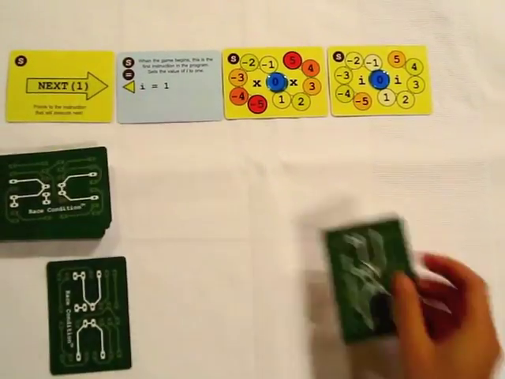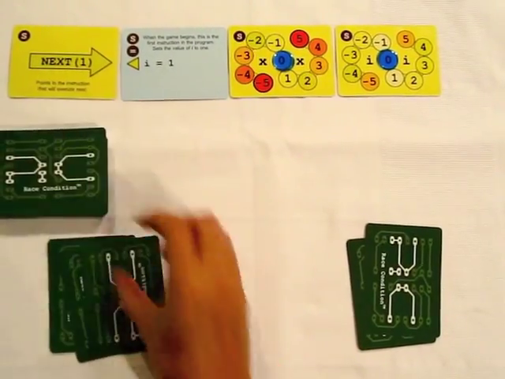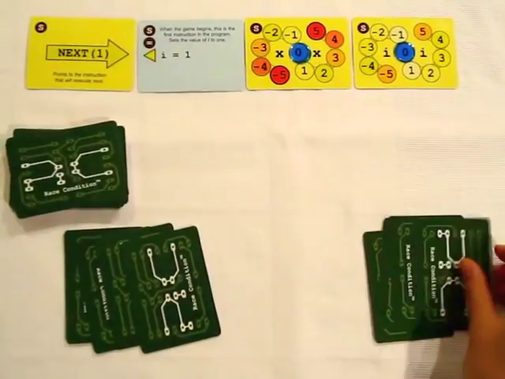Deal 4 cards to player 1, also known as negative. Player 2, known as positive, receives 5 cards.